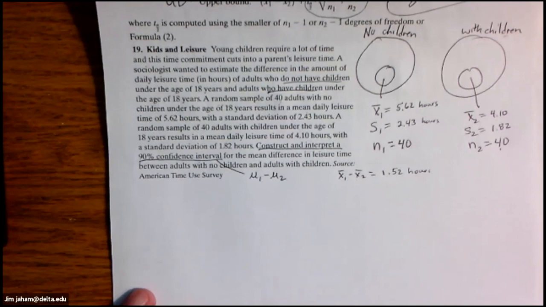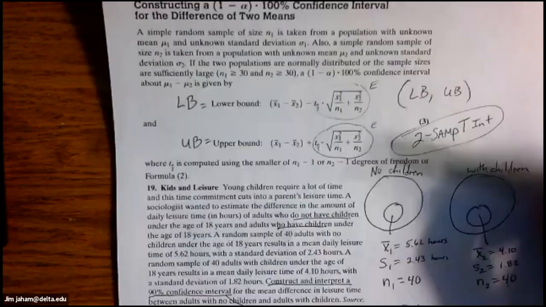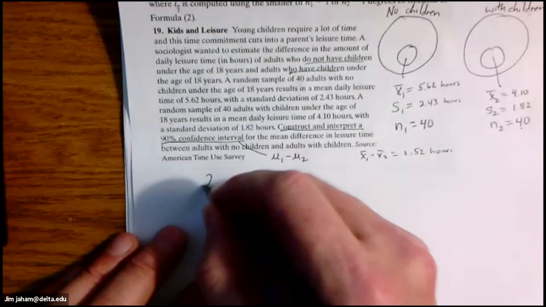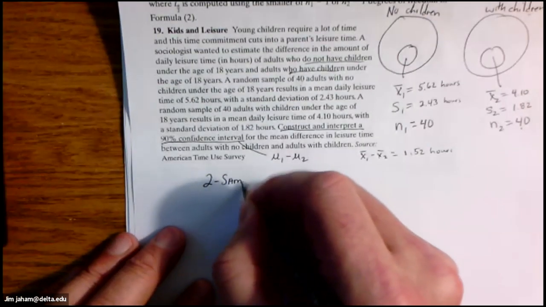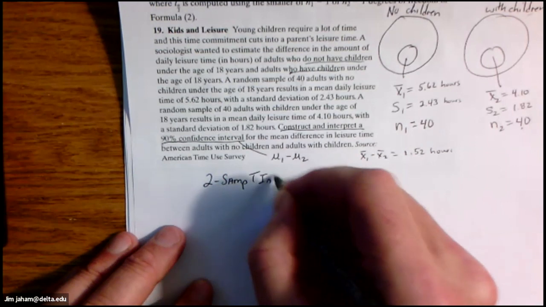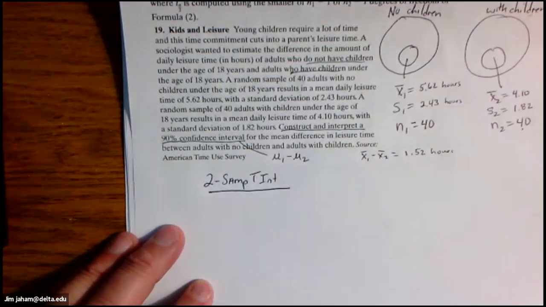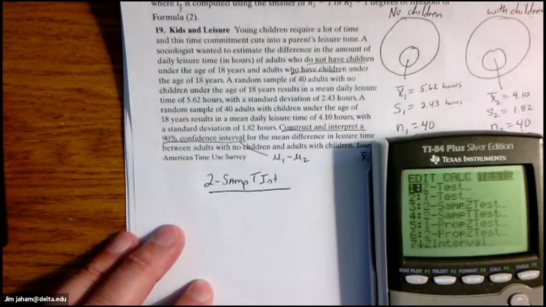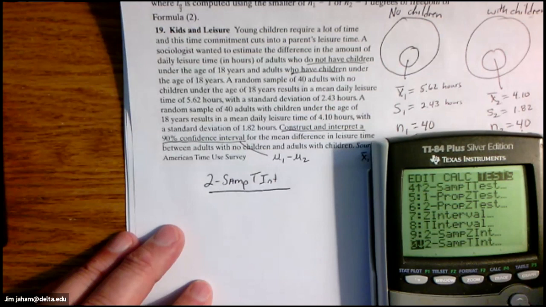And instead of using these messy formulas up here, I'm just going to go ahead and use the two sample t int. Right, so here's the two sample t test. That's not the one we want. I'm going to go all the way down to the two sample t int, option 0 here.